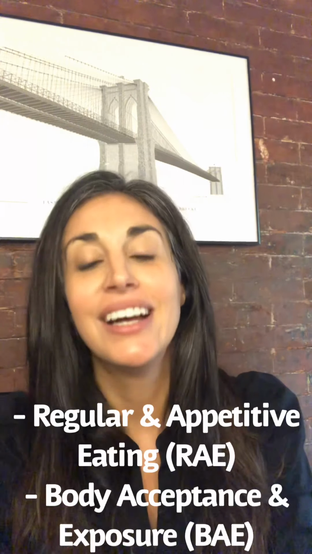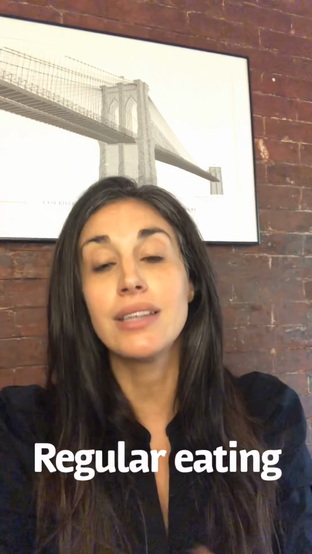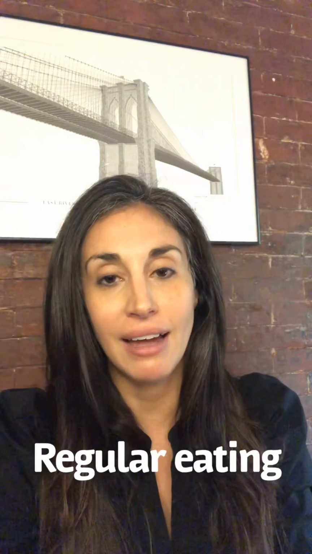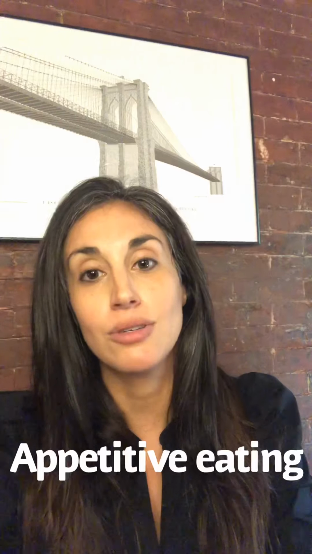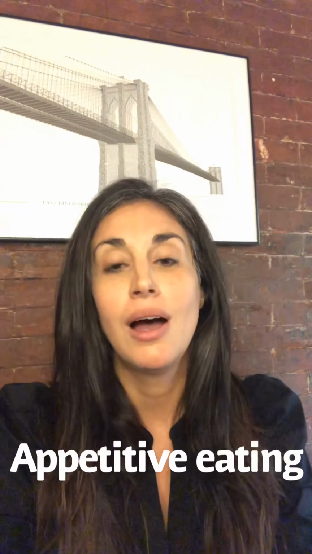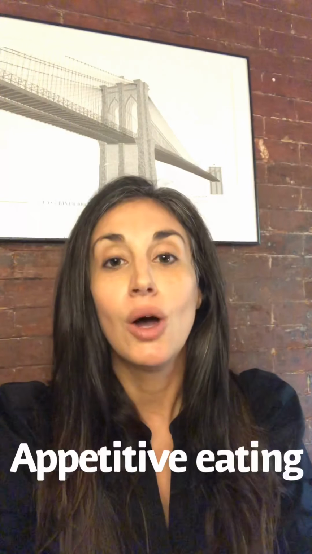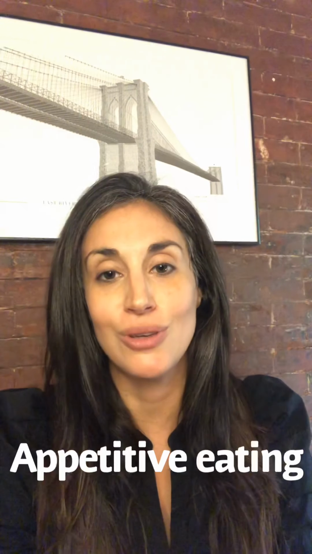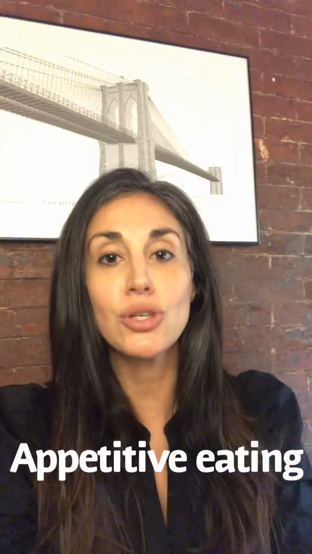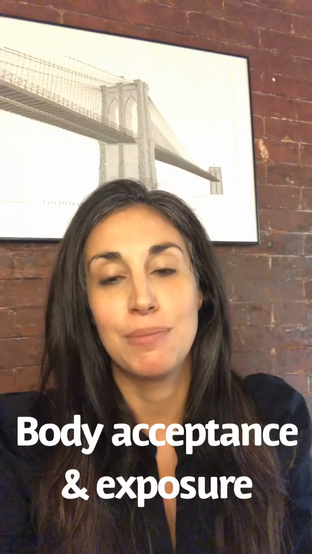acceptance and exposure. So in the regular and appetitive eating module, the focus is on establishing regular eating, which is eating 3 meals and 2 snacks regularly throughout the day, and also appetitive eating. So paying attention to one's own bodily cues of hunger and fullness, and learning to eat with those hunger and fullness cues as guidelines. So in addition to RAE in the individual modality, there's BAE, body acceptance and exposure.